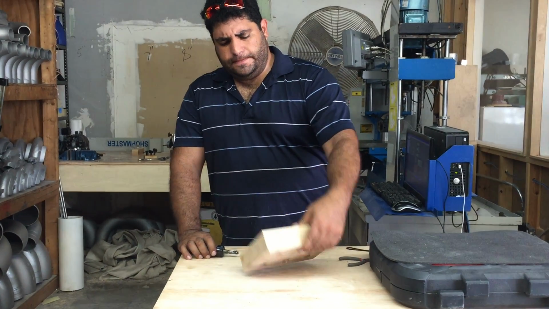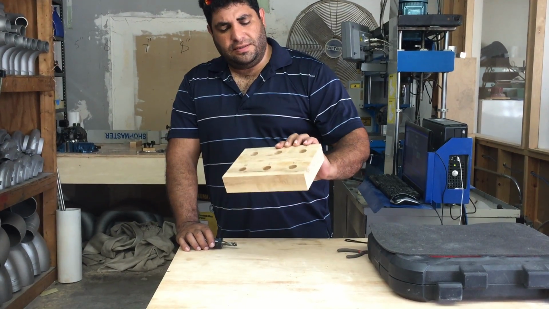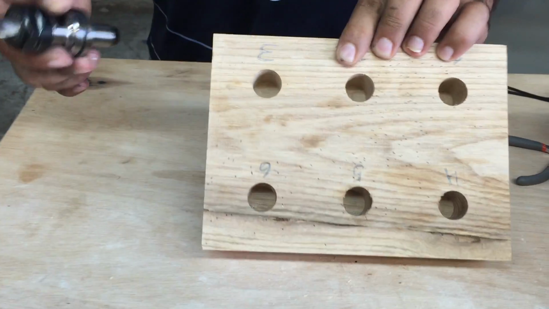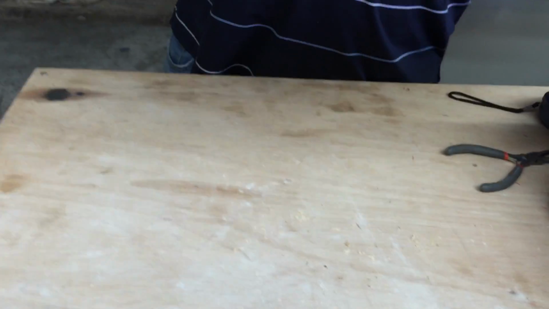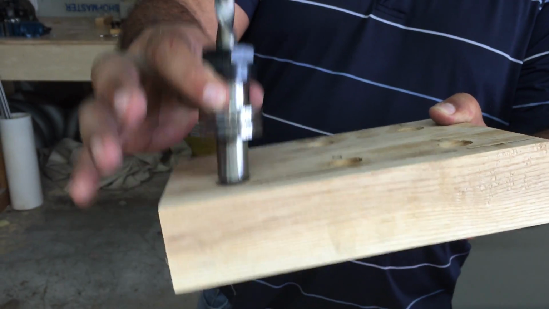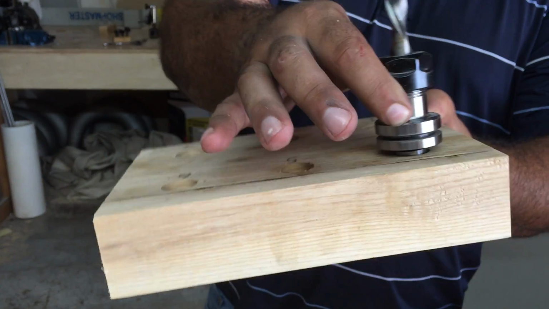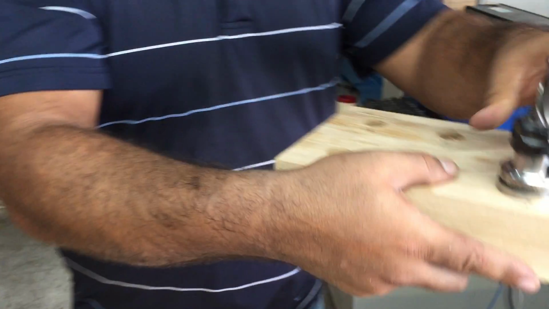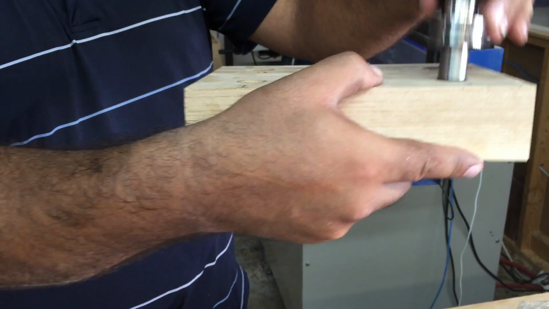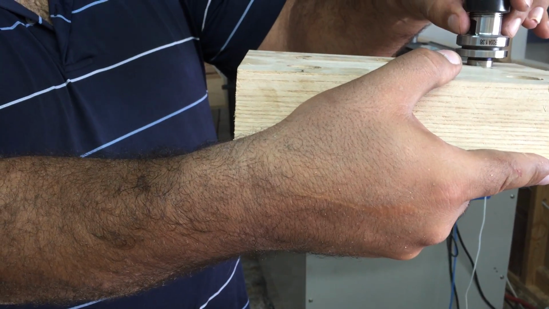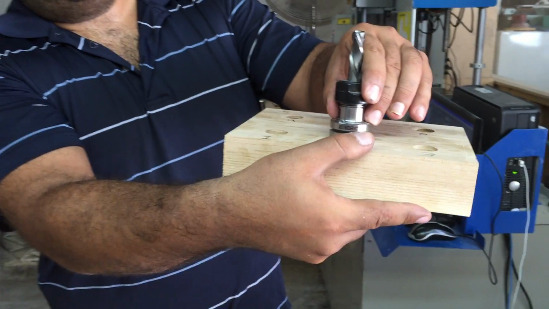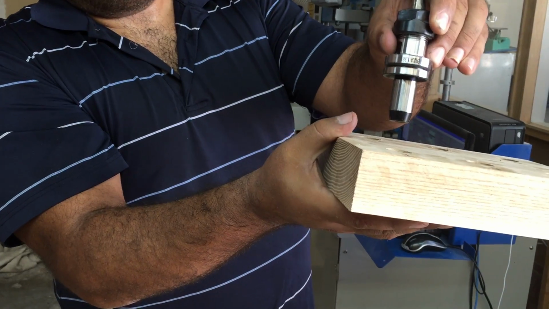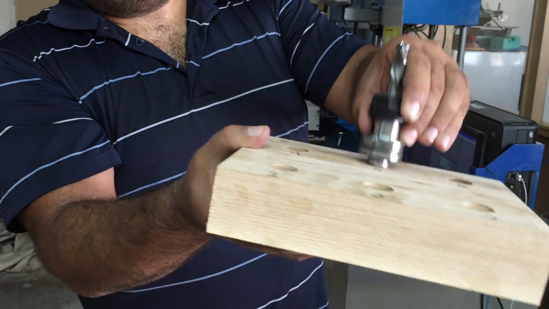I took a piece of wood and I cut these 6 holes to be tool holders, and you can see how every depth is a bit different. You can see that the tool is almost all the way in, but here it is a 1/4 inch off. Here 1/8 inch off, a little bit more than a 1/8, and so on and so forth.